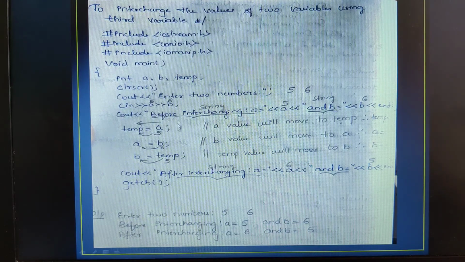So when I write this particular statement, a copy of the variable A, that is 5, will be moved into the temporary variable. When I write this particular statement, now I am trying to move the value of B into the variable A. So 6 will be moved into the variable A. That means A will lose the previous value 5. It will erase and take the new value 6 into it. Therefore the B value will be moved to A. Therefore A is equal to 6, it is written here.